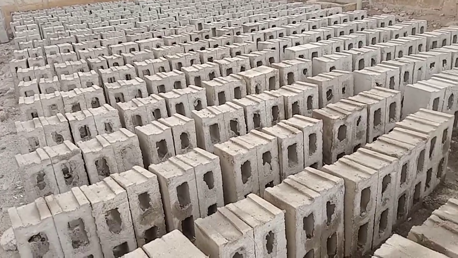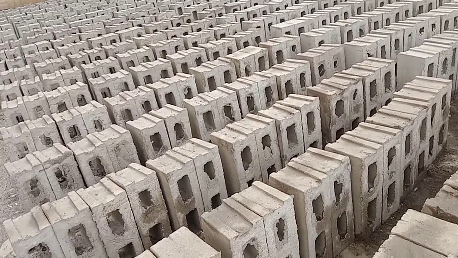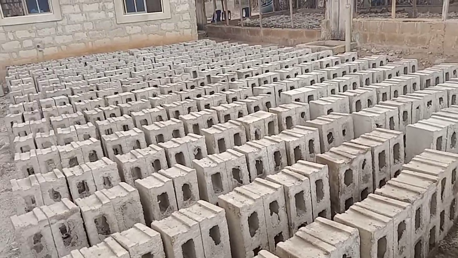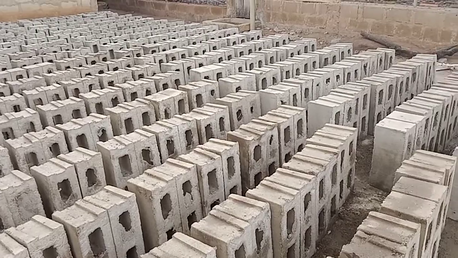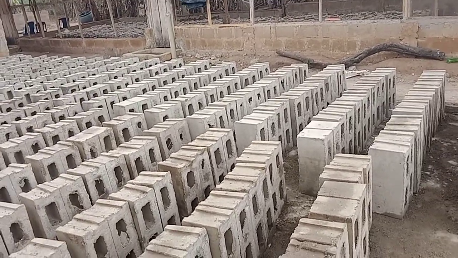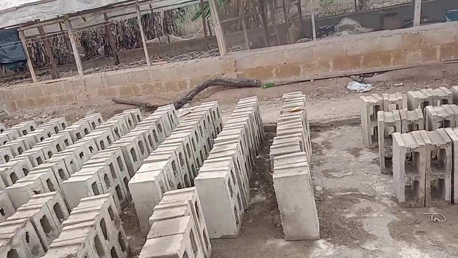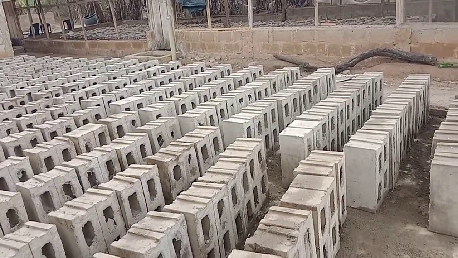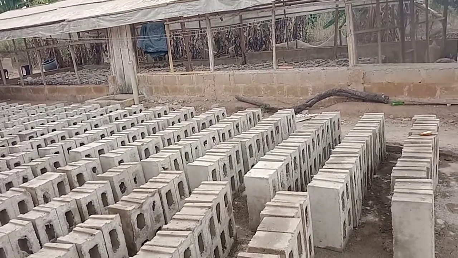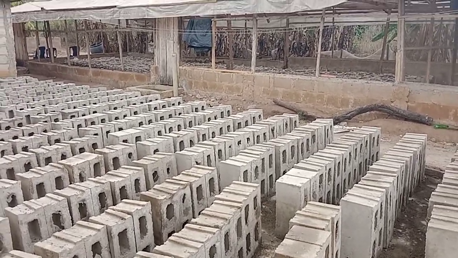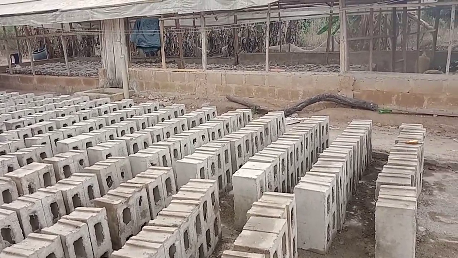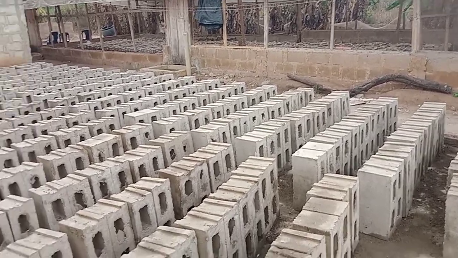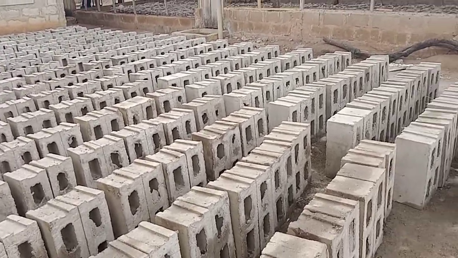Also, people who build large septic tanks, what do I mean by septic tanks? Soakaways. They want to use it because it can withstand water and strength and all that. So these are the two blocks, the 9 inches and the 6 inches block. Majorly the 6 inches is much more requested, because that is what people require more. But for specific purposes, some engineers will request the 9 inches block.